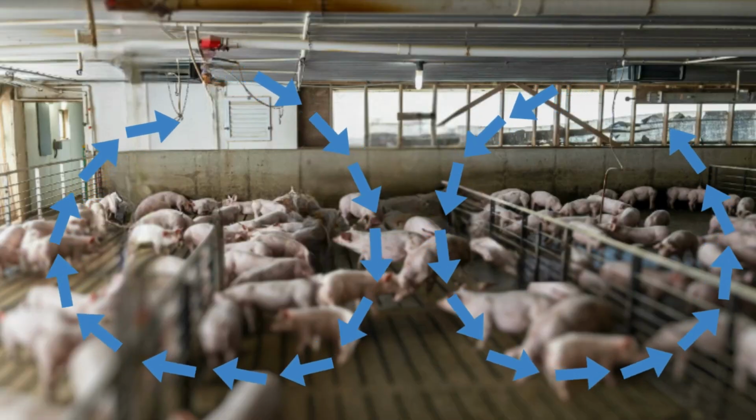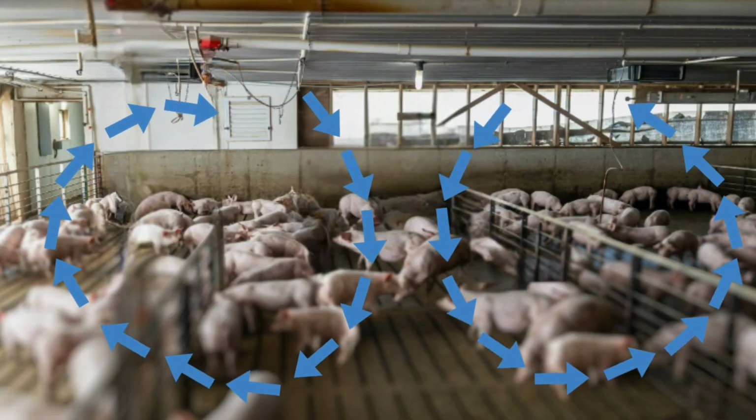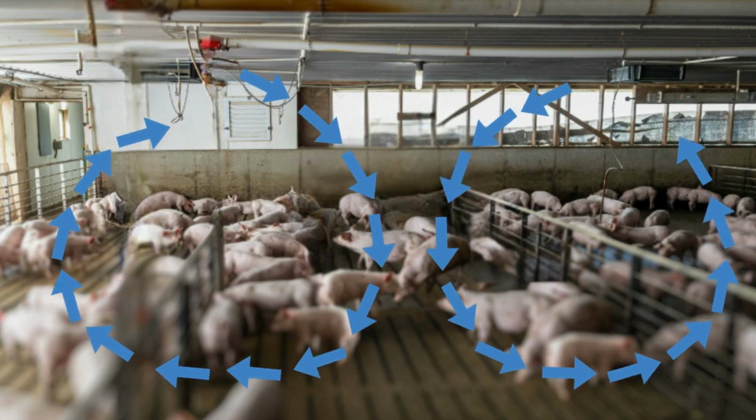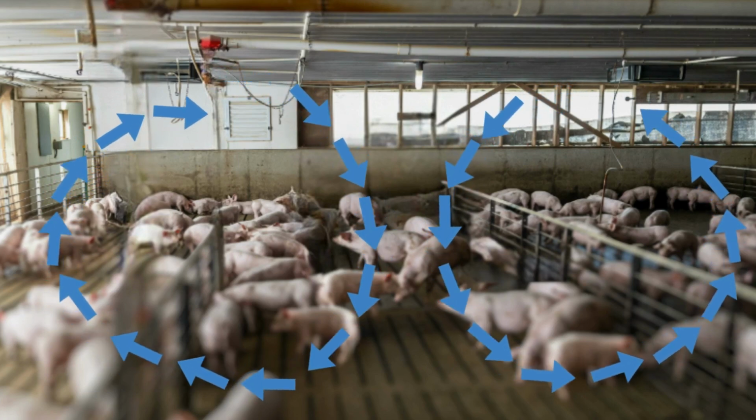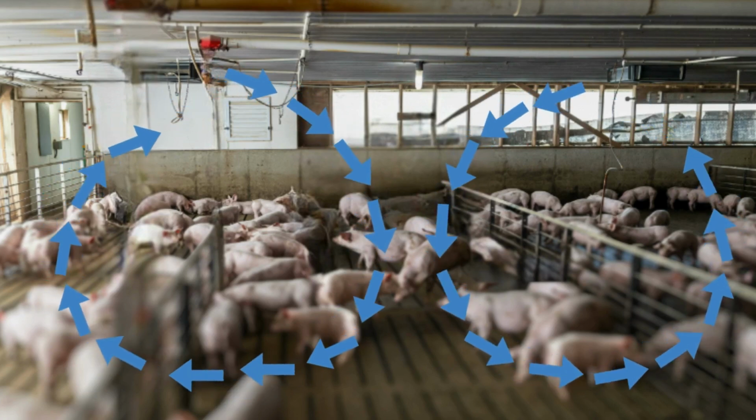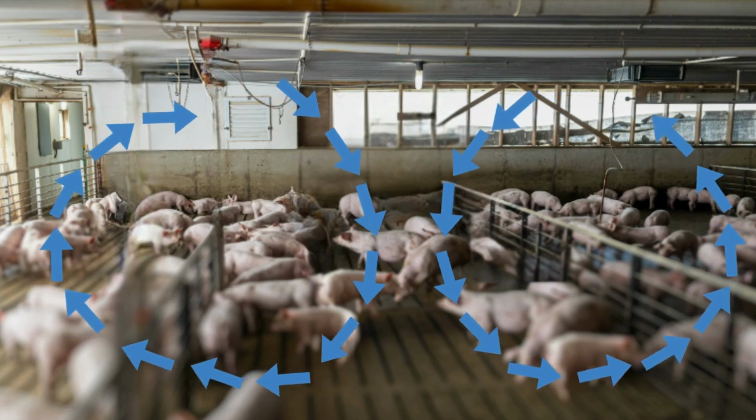First, let's look at what ideal airspeed looks like. Understanding the distance at which we want air to move leads us to the desired airspeed. Air travels 2 feet for every 100 feet per minute of airspeed.